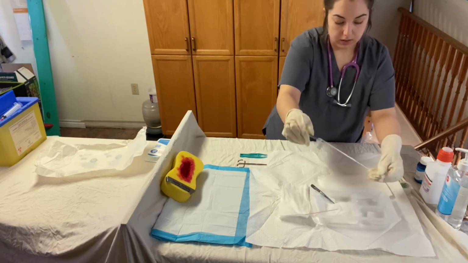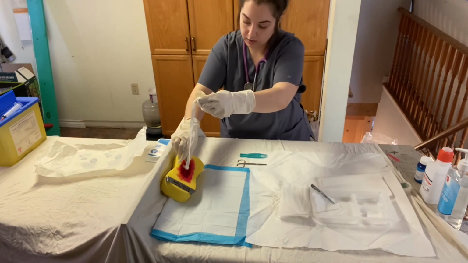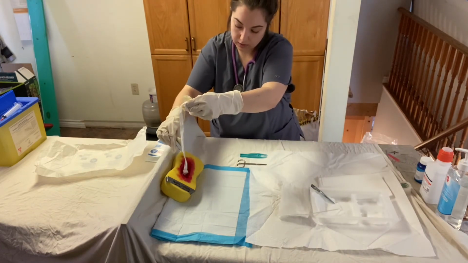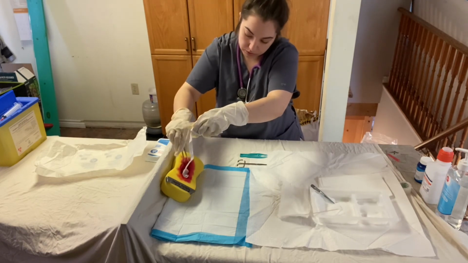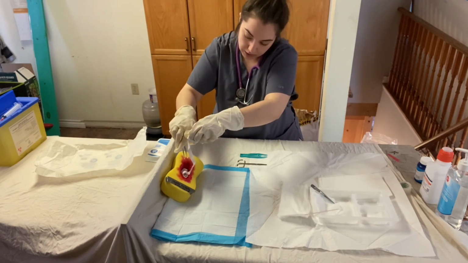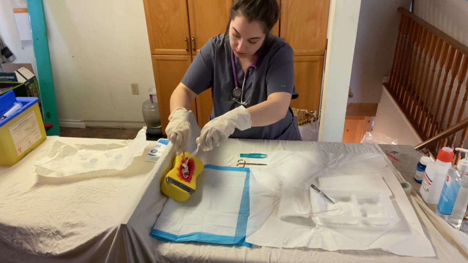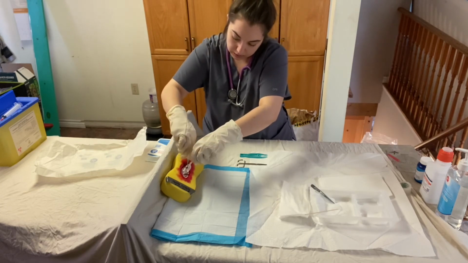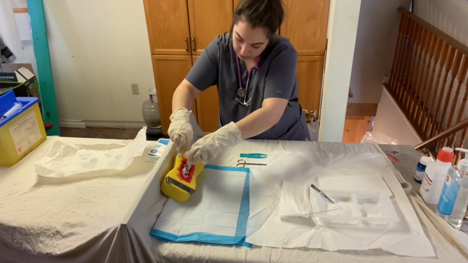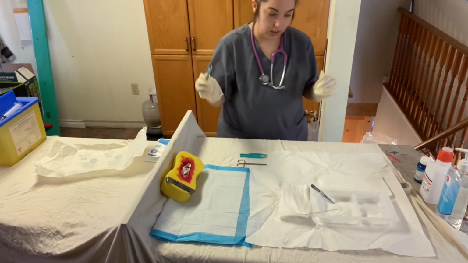And then what I'm going to do is I'm going to maintain sterility and just pack slowly without touching this on any of the wound edges at all, just taking my time, packing this in. I don't want it to be too tight, but I do want it to be a bit snug in there. Perfect. Maintaining a sterile field the whole time.